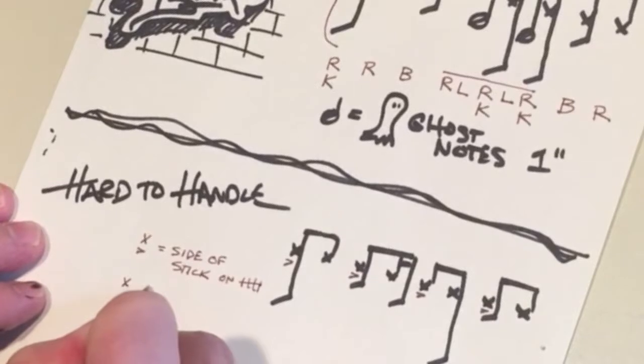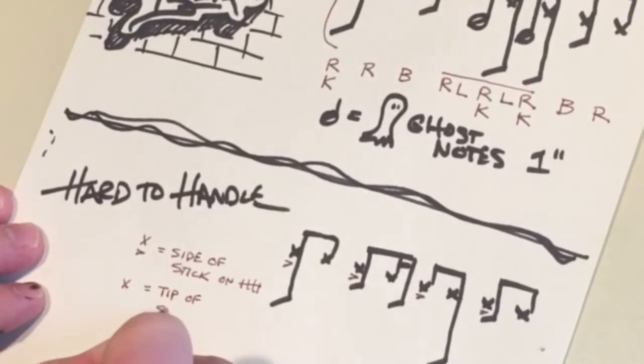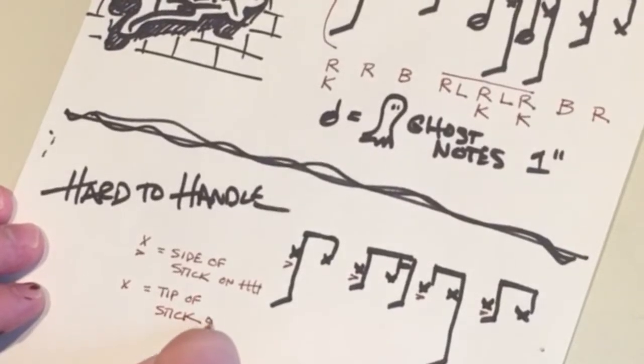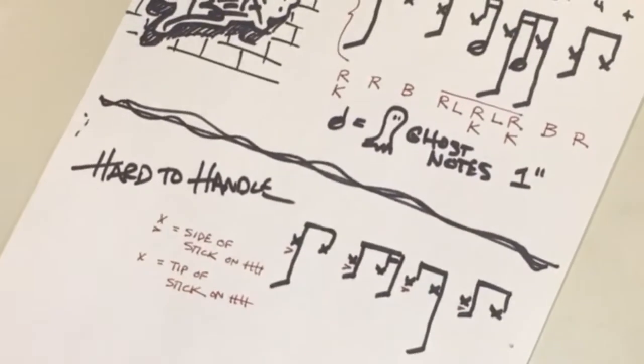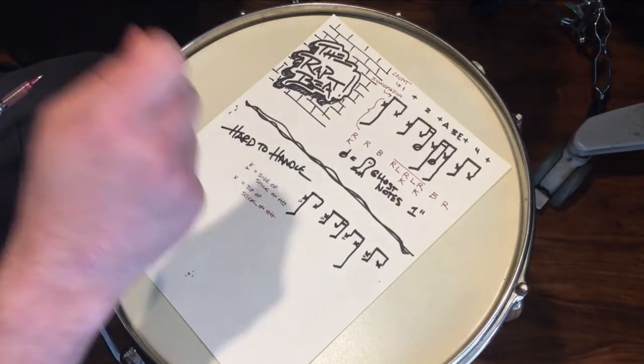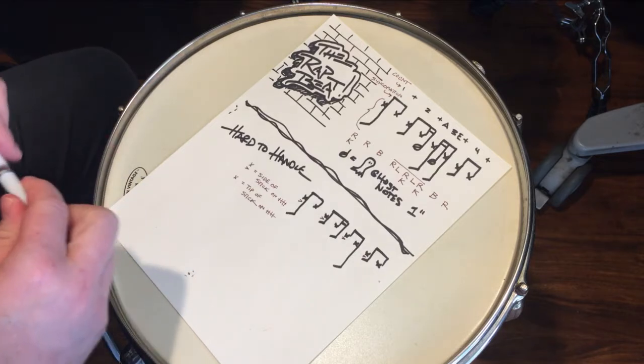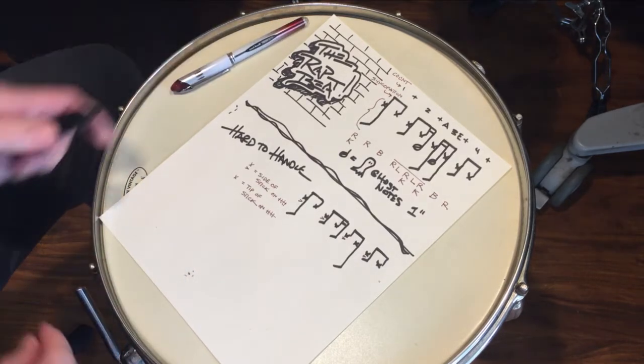And if it is an X, we're going to play the tip of the stick on the hi-hat. Side tip, side tip, side tip, side tip. And that's going to give us the energy to play Hard to Handle.